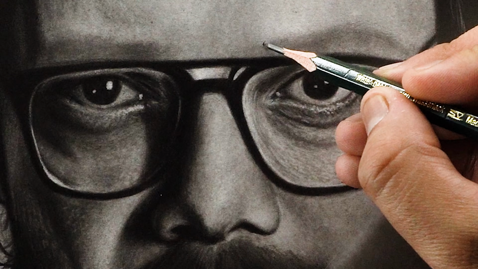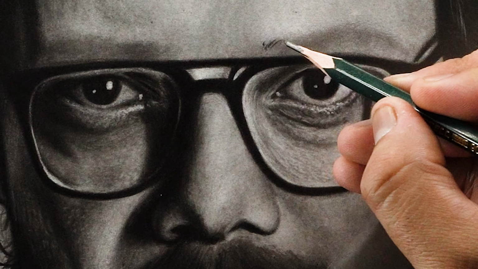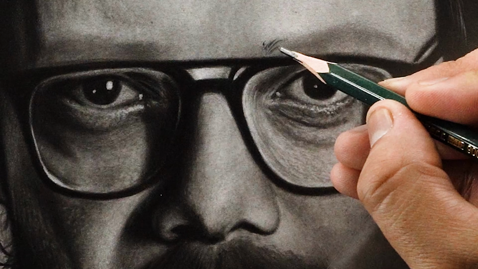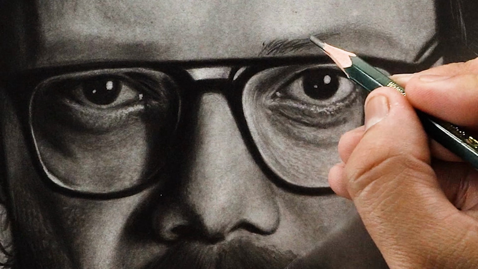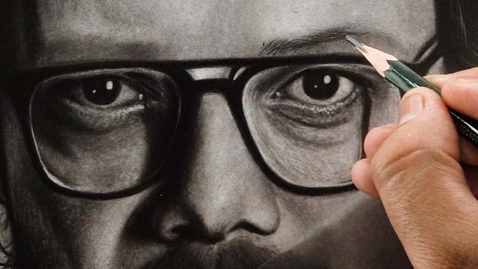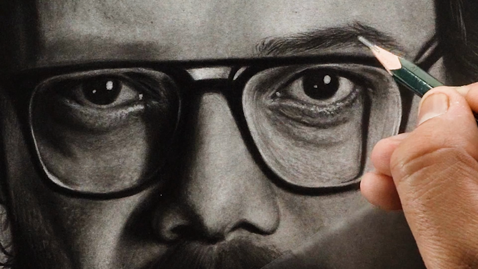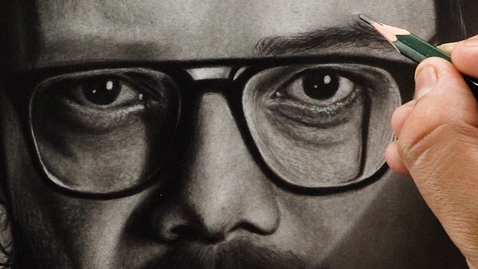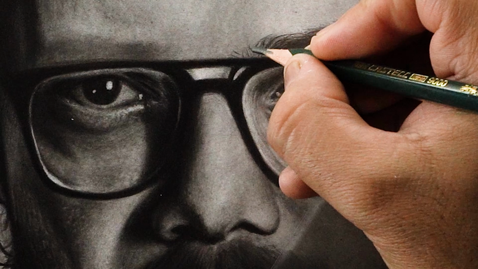Okay, so now let's move on to the eyebrows, and I'm adding these strokes for the individual eyebrow hair for the starting portion of the eyebrow using an 8B pencil. Carefully analyze the reference image to determine the natural arch, thickness and direction of the hair, and then place the tip of your pencil from where you want to start the hair and gradually flick it in one go to achieve an even stroke with a needle-like thin end.